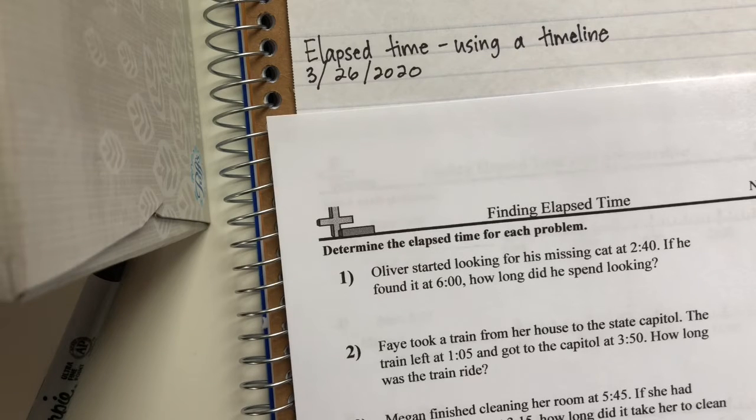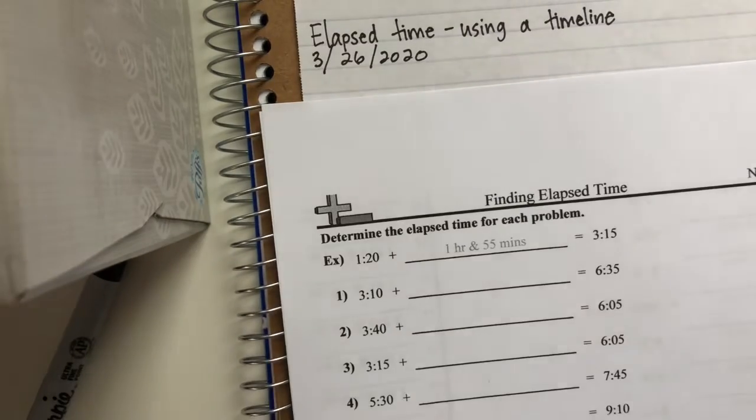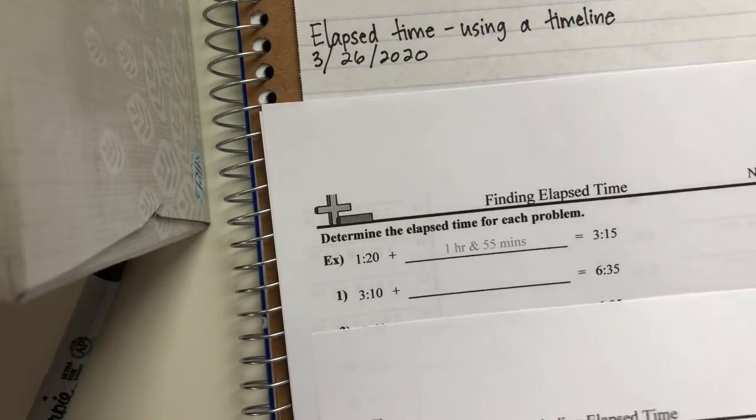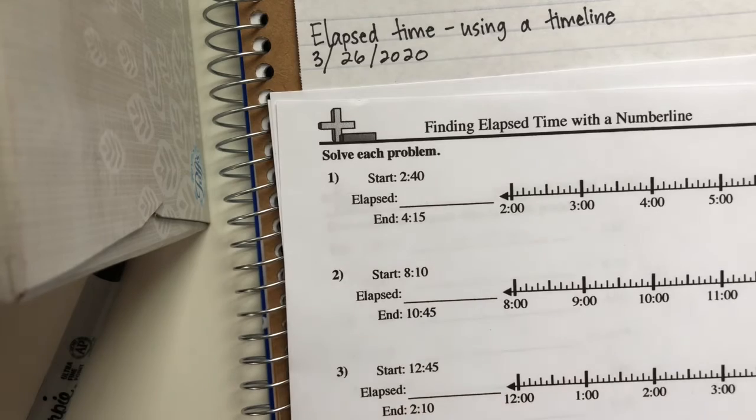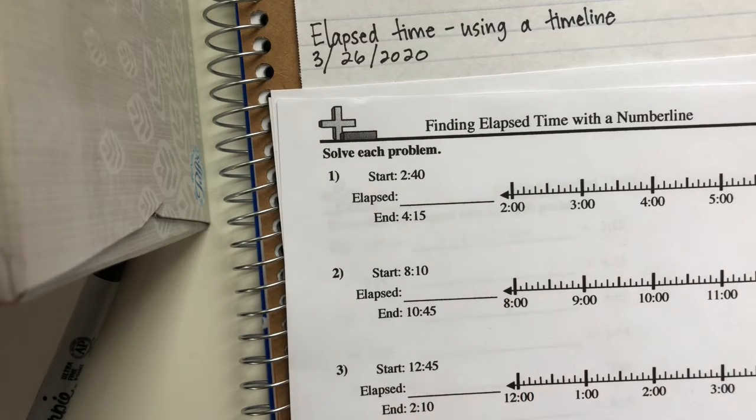Hi friends, so today and tomorrow we are going to be wrapping up our elapsed time unit. All the problems I show in the video today are examples of how you will be doing the problems I assigned on Google Classroom. There's some word problems, there's timelines, there's kind of like a fill in the blank sort of idea. The document has the timelines and stuff written on them, so if you can, I recommend printing them out so you don't have to write them by hand.